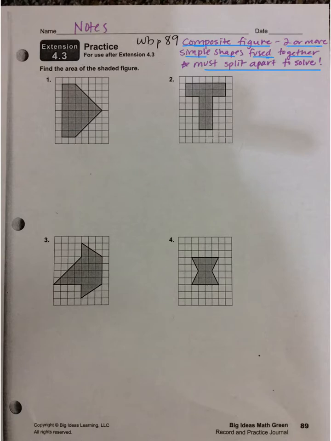Let's take number one for example. If I were to cut number one right along here, do you see how we have a triangle here and we have a rectangle here? Our job is to break these two into these pieces so that we can then solve the area. 7th and 8th grade teachers will require this, so we are doing it now. The rectangle is 2 by 8, length times width, 8 times 2, 16. This is how you need to show your work.